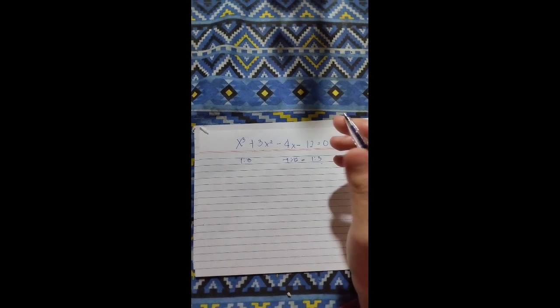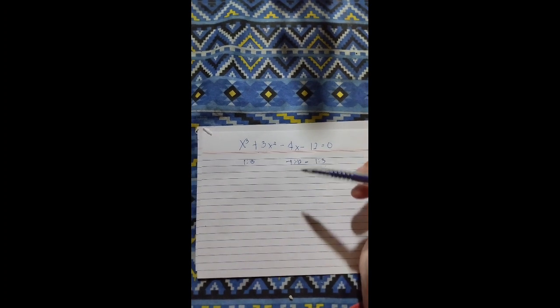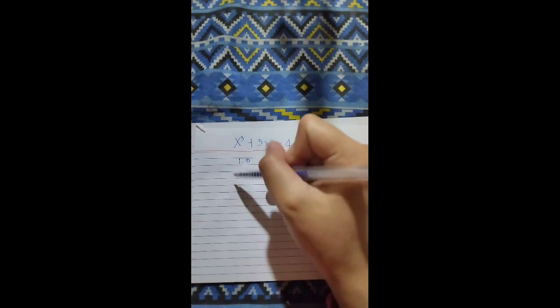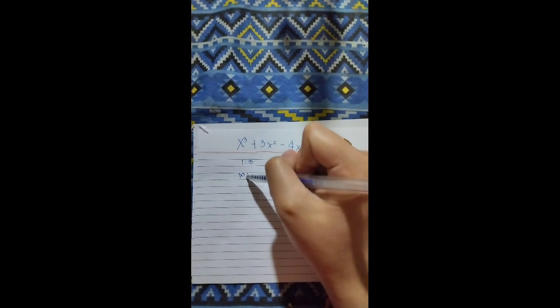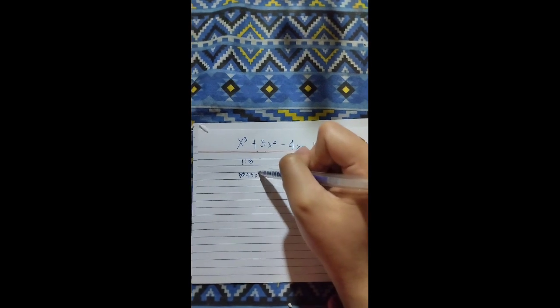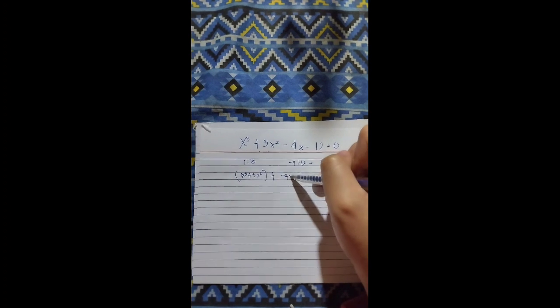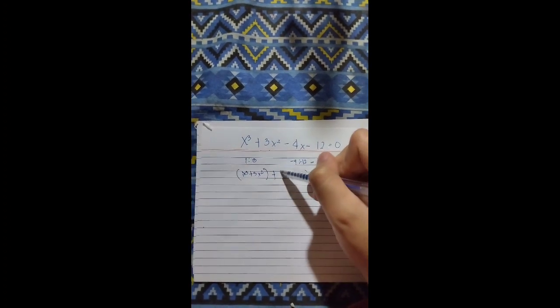So let's group the polynomial equation. Let's just divide it into 2 groups. So we have x cubed plus 3x squared, and negative 4x minus 12, equals 0.